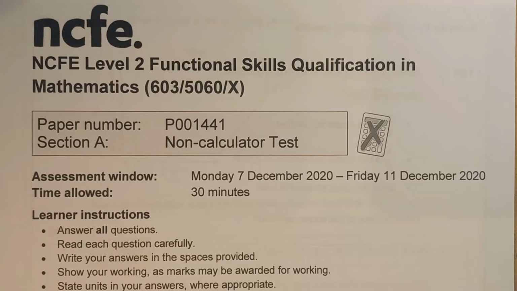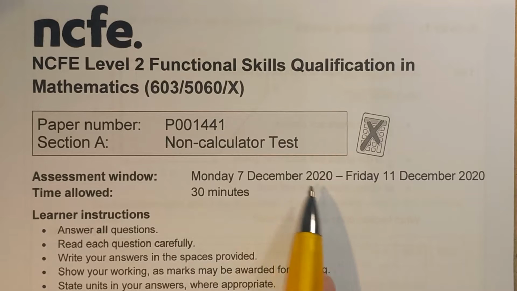Hi, today we're looking at NCFE Level 2 Functional Skills Maths. This is paper P001441, the December 2020 past paper. We're going to start with the non-calculator section.